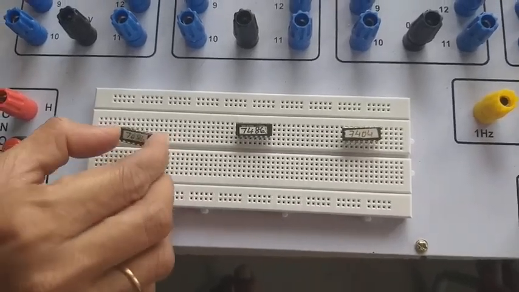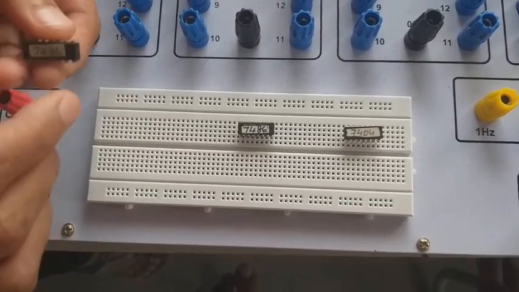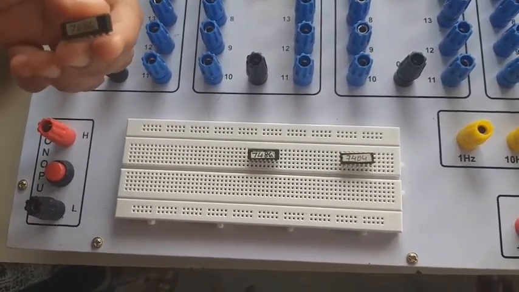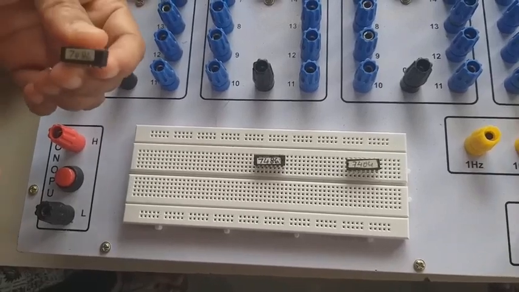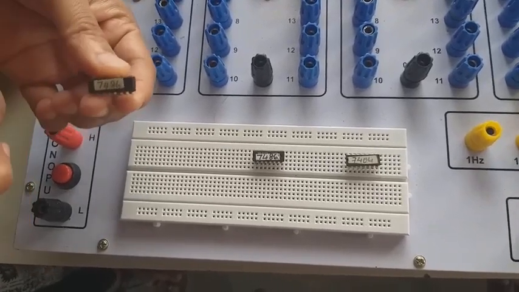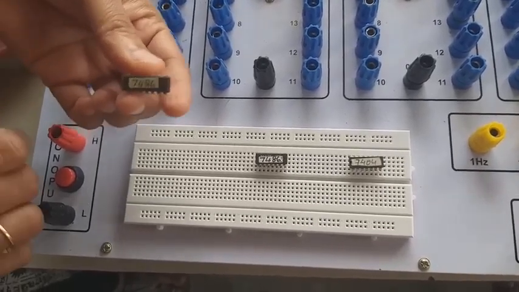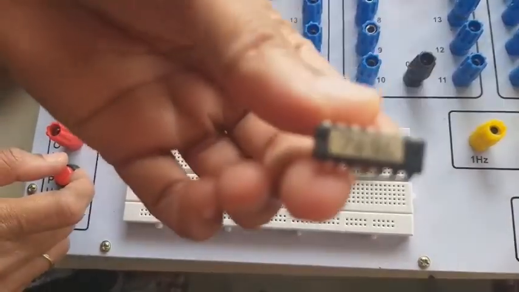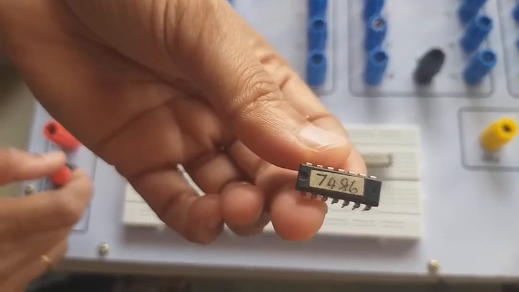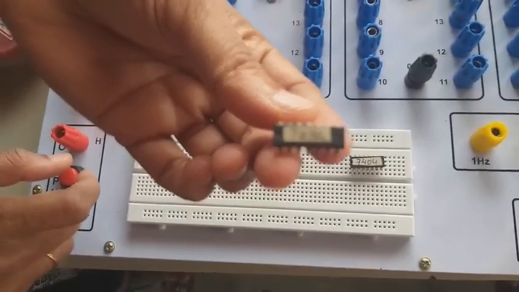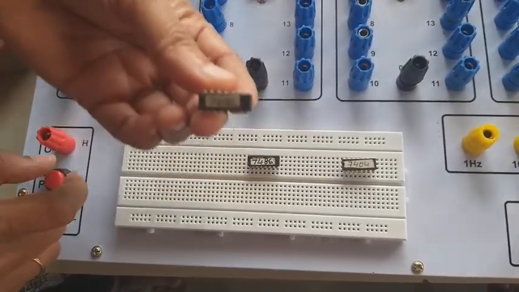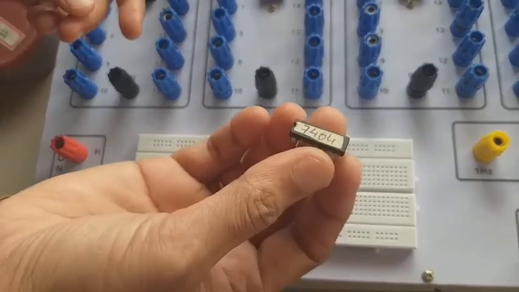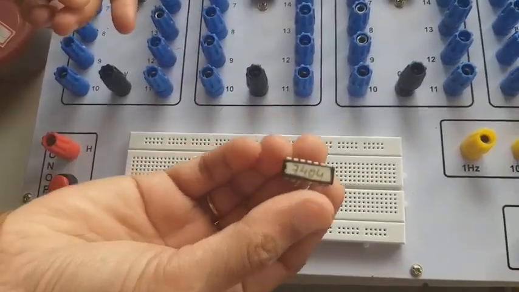So let us go with the implementation of the odd parity generator and the checker. So first we will go with the odd parity generator. So we are supposed to generate y0, y1, y2, y3 with inputs x0, x1 and x2. So for that we need an XOR gate. So this is your XOR gate 7486. Okay, so this is a 14 pin IC. Okay, we are going to use only 14 pins rather than 16 pins. Okay, and we need one NOT gate. So NOT gate, all of you know, it is 7404.